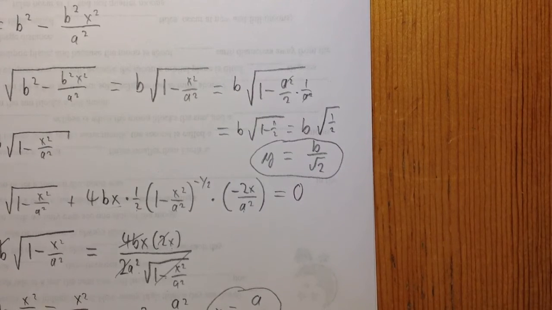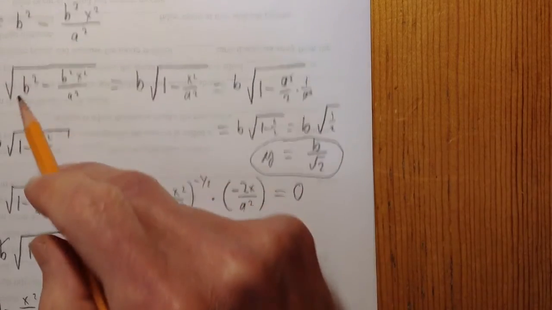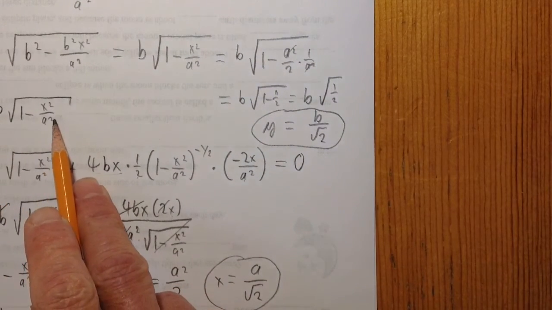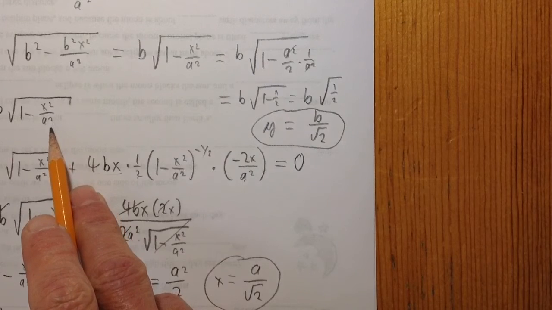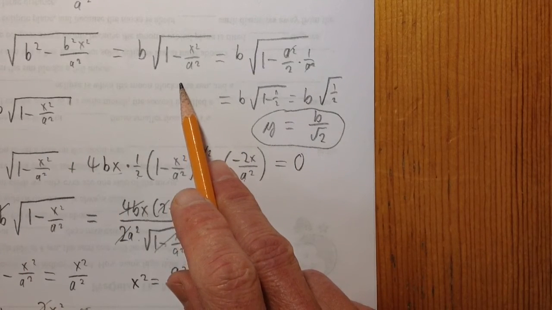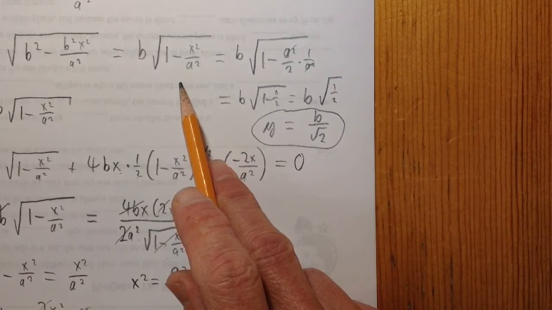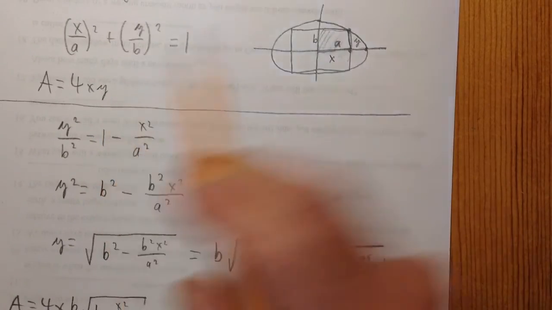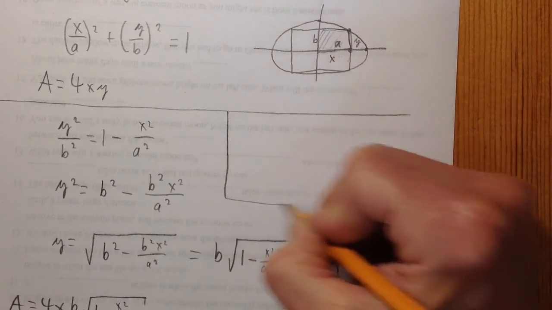So they want to know what the biggest area is. Their area is this, 4xb times the square root of 1 minus x squared over a squared. No, sorry, our area is just 4xy. This is the easy form. So finally, I'll put our final answer here.